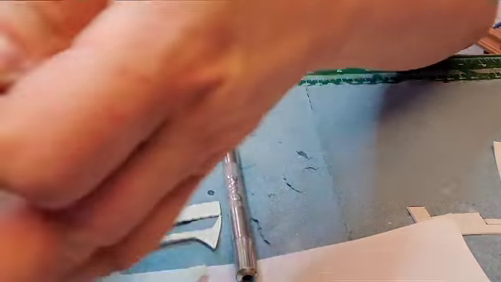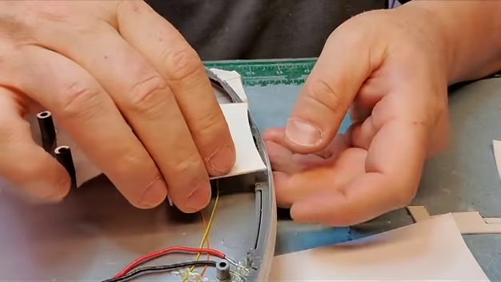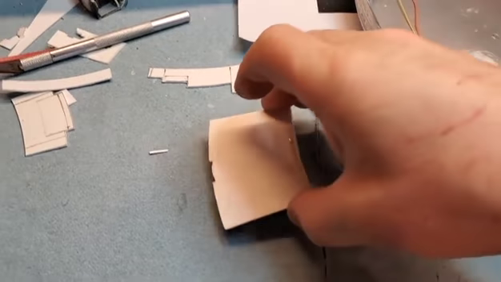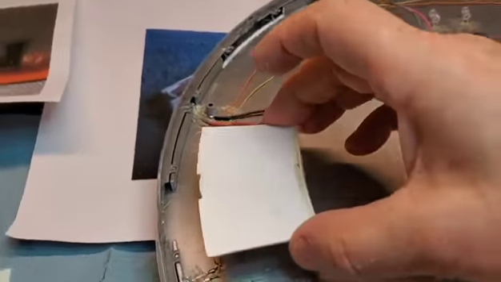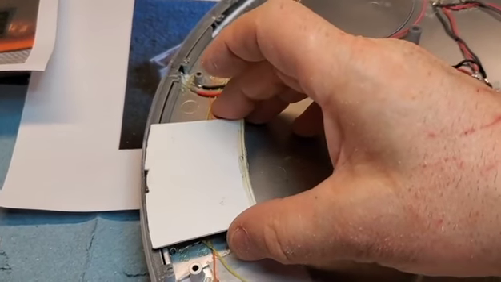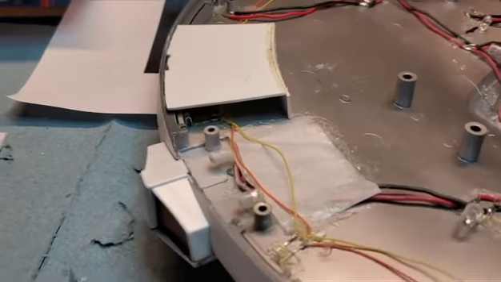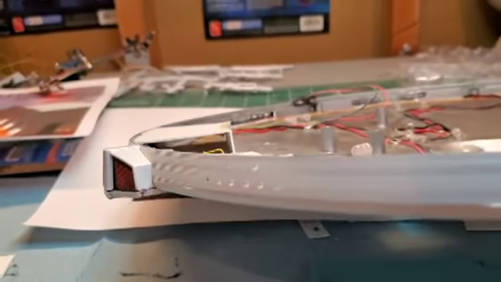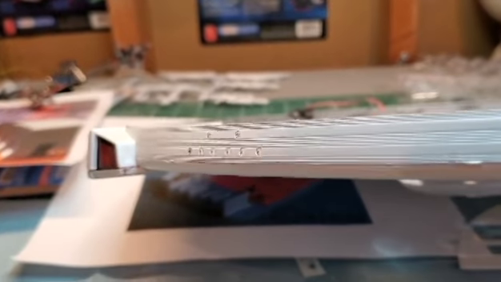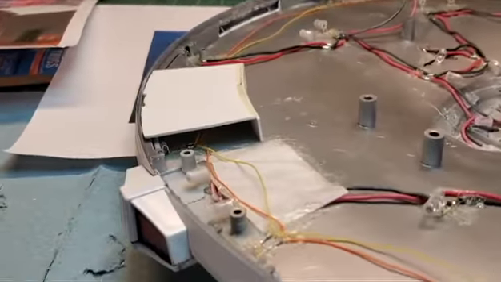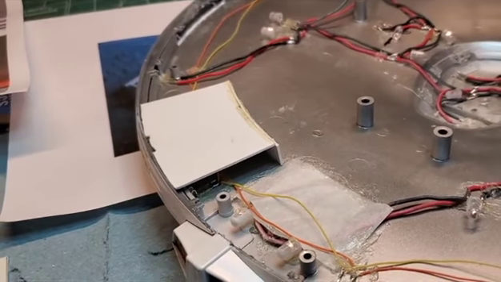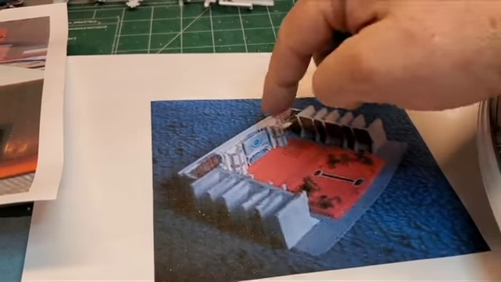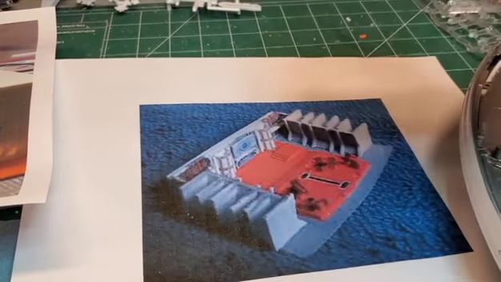Just gonna do a quick test fit here. Get everything there. And fit snugly right there like that. Well, that's perfect. Nice. Okay, so just gonna do the side walls now, and I'll get the tubes and the screen later.